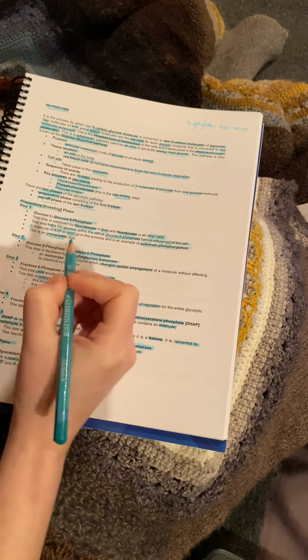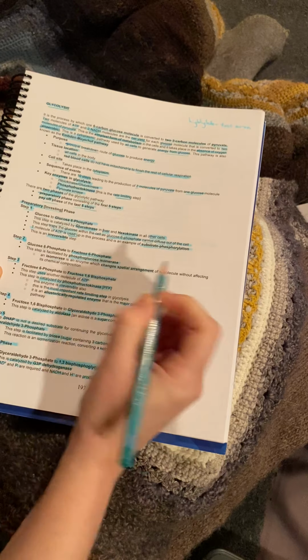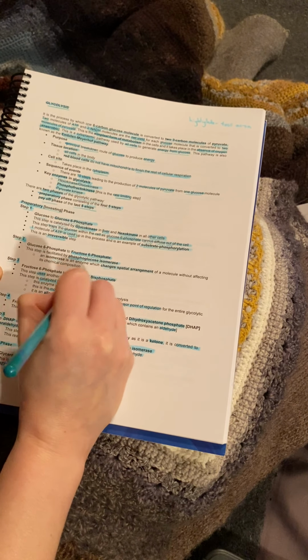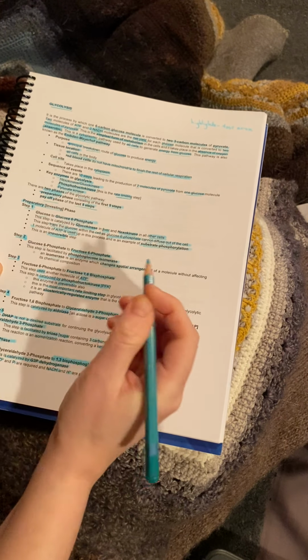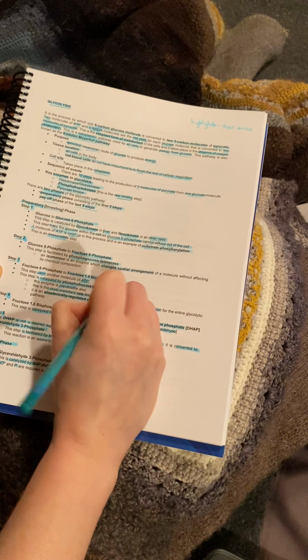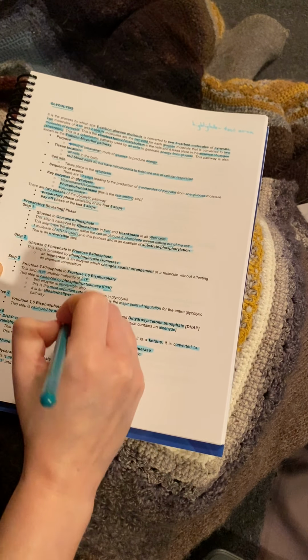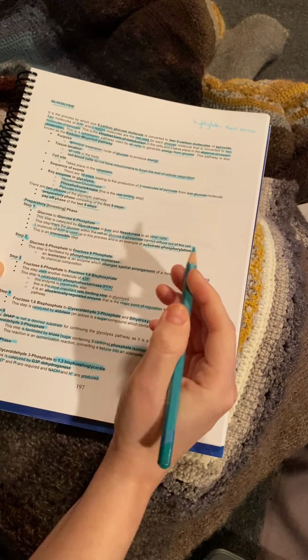Step 3, fructose 6-phosphate to fructose 1,6-bisphosphate. This step uses another ATP. It's catalyzed by phosphofructokinase, or PFK. This enzyme is irreversible. This is the most important rate-limiting step in glycolysis.